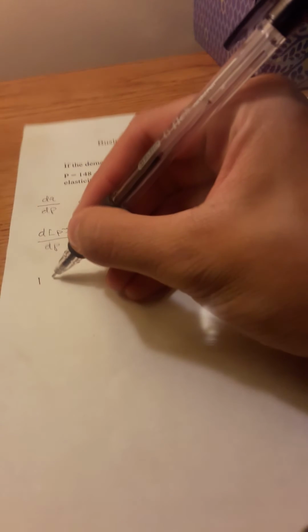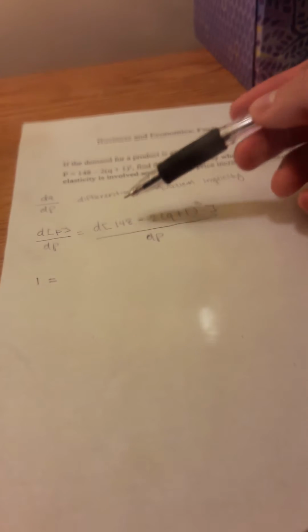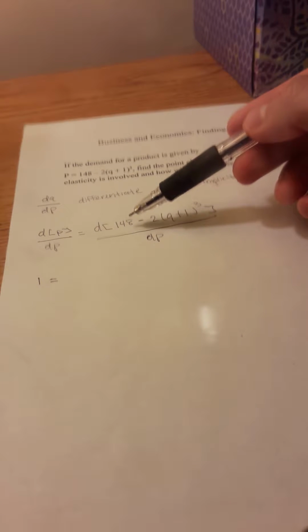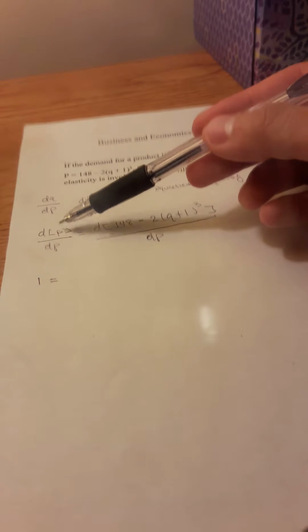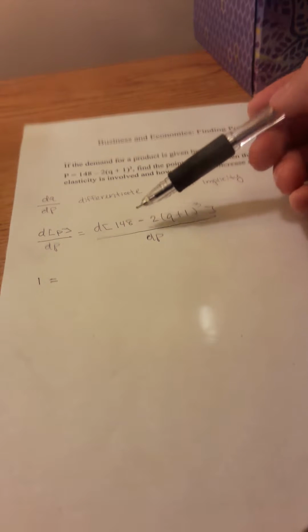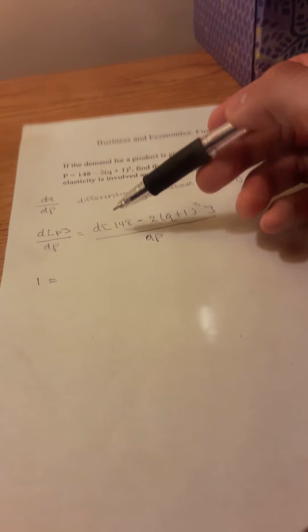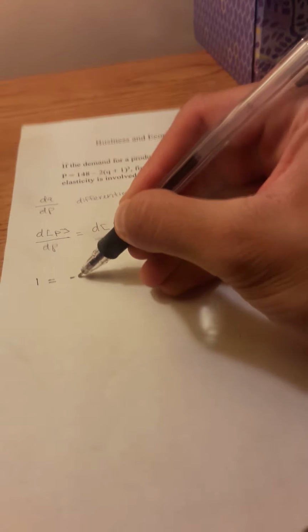Okay, 1 equals, and then we're going to differentiate the q function here. Anytime we have a constant, the derivative is just 0. So the derivative of this constant 148 would be 0, so we just omit that. Then what we have left is negative 2.